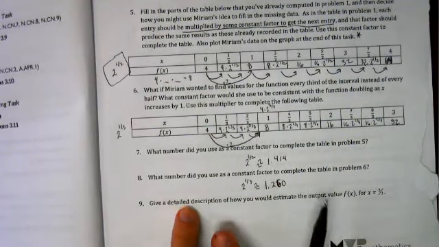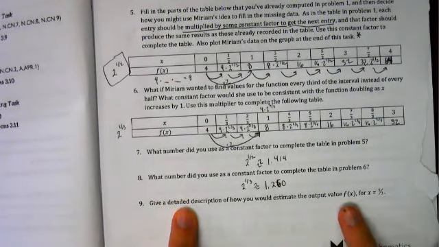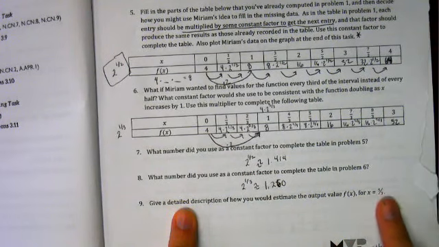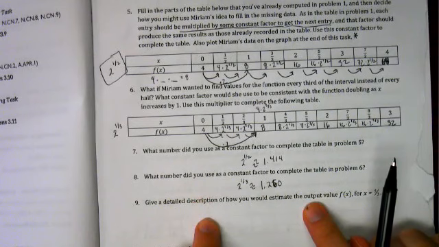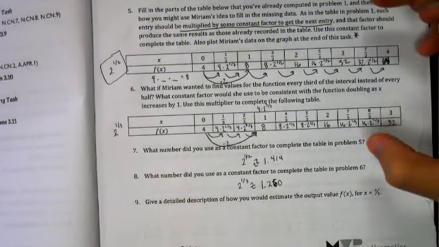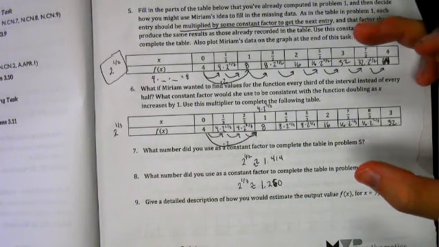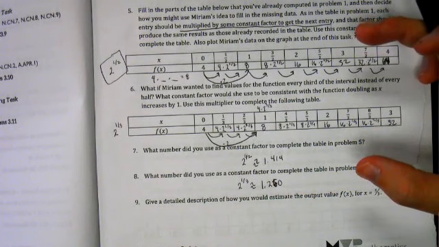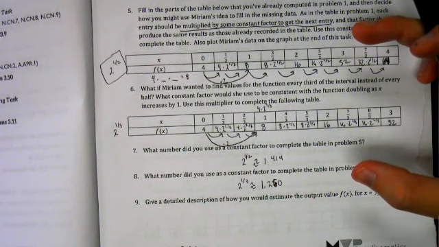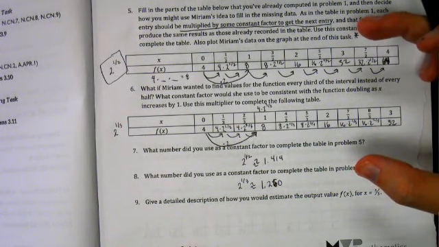So give a detailed description of how you would estimate the output value f of x for x equals 5/3. This is for you to do, right? It's your job to put together what I've shown you, and to own it. Synthesize it in your own mind, restate it in your own words, and own this idea. Don't just memorize it, don't just copy it, but learn it and internalize it.